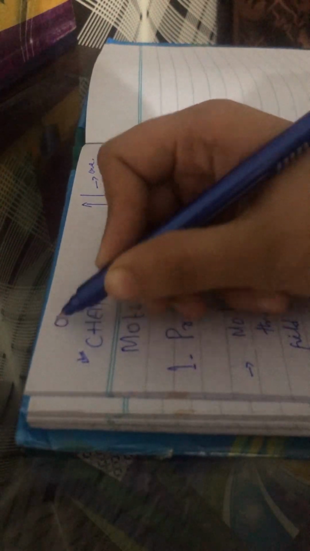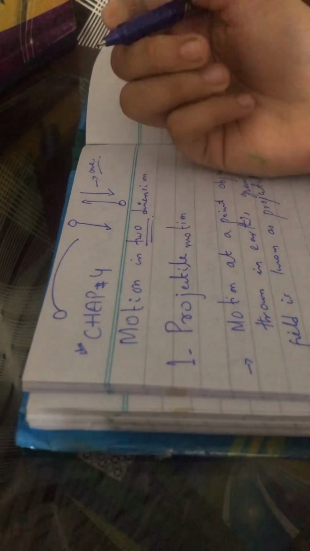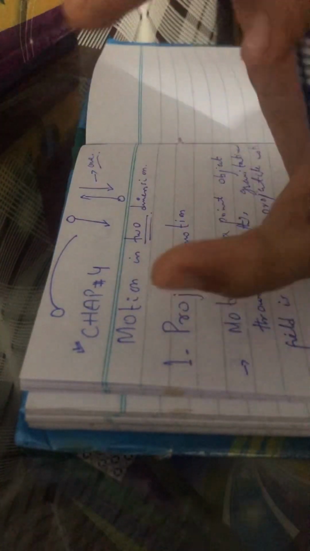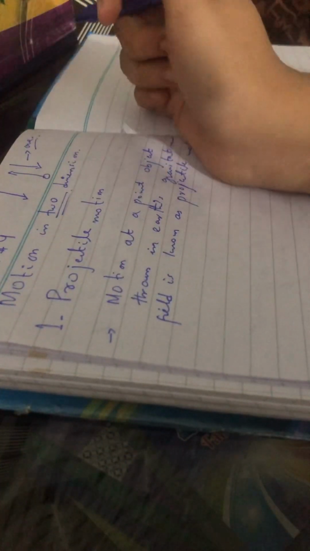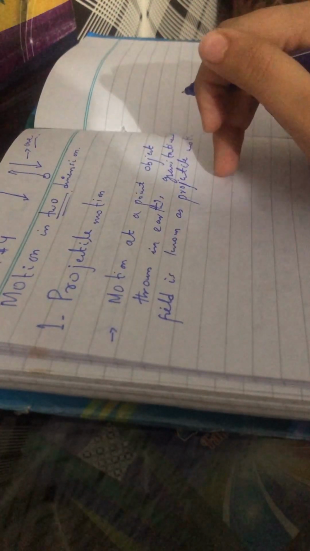What do you mean by that? An object is thrown from a point. How is an object thrown? Like this. Suppose this is a ball, and it is thrown like this. But in one-dimensional motion we only talked about a ball or something that is dropped. Anything that we throw will be counted as motion in two dimensions. So the motion of an object thrown in Earth's gravitational field is known as projectile motion.